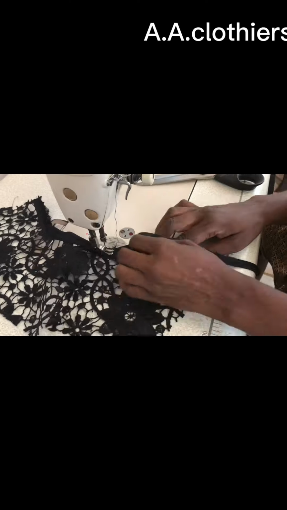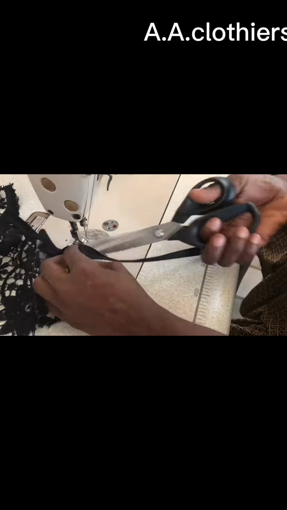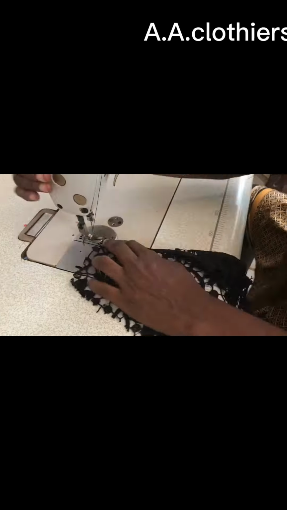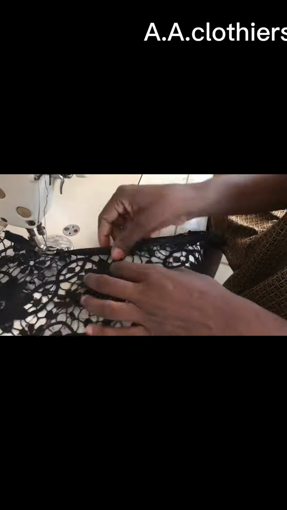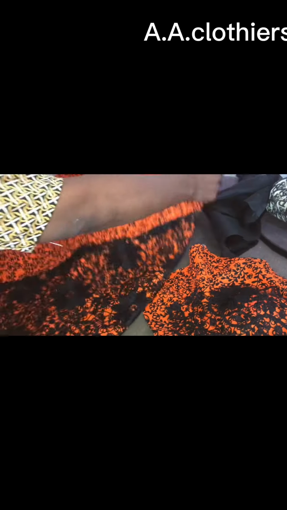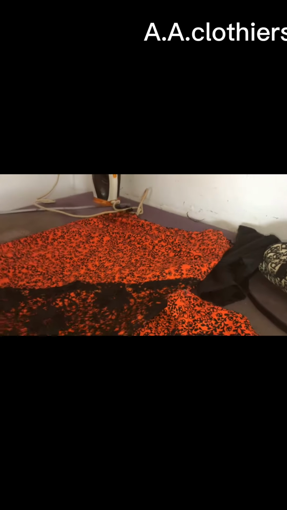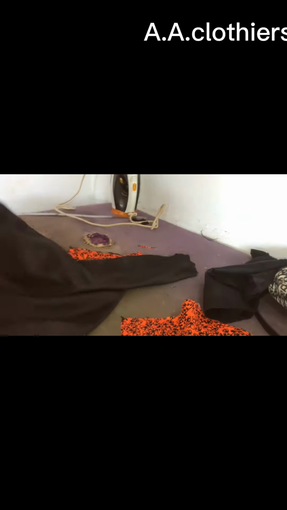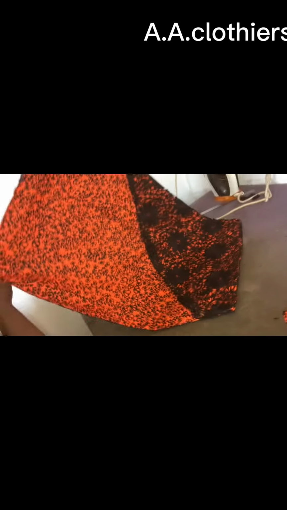Then the yoke, I'm turning the neck with my bias. So that's the lower part of the dress, the front part. So I've turned it with lining, looking all neat. Look at it, so fine. So I've ironed it down.